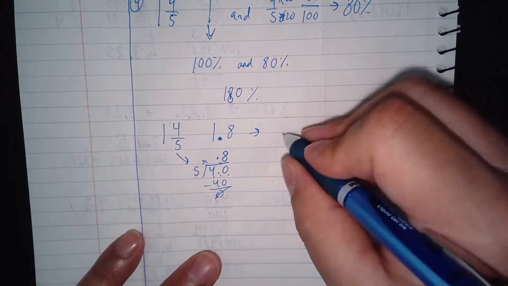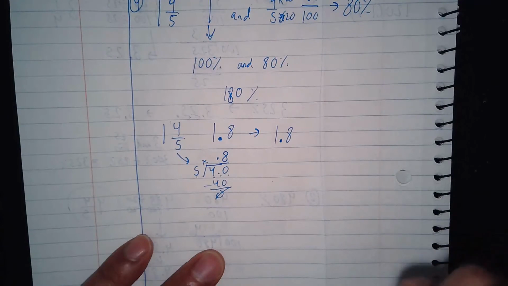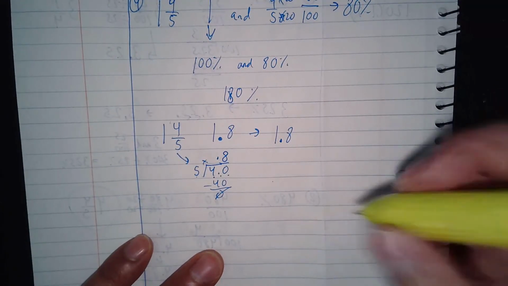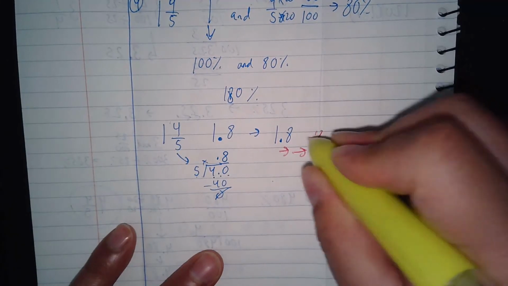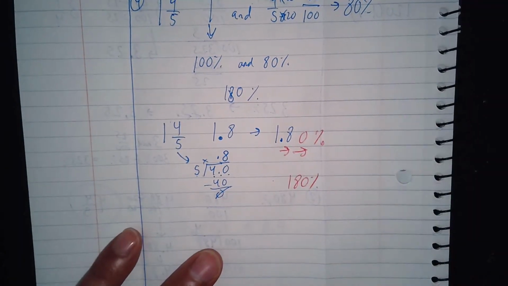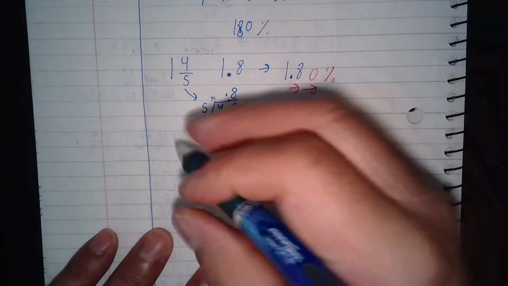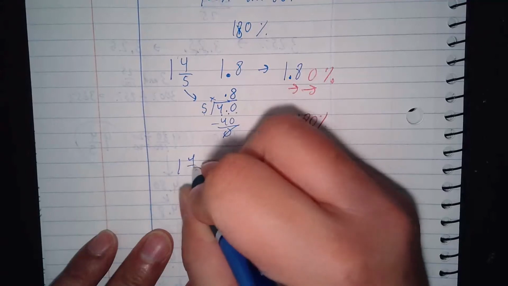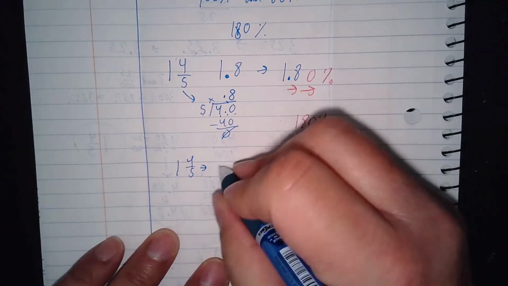Now I change that to a percent. I move 2 spaces to the right. 1, 2. Write the percent symbol, fill in spots with 0. There you go, same answer. Okay, you find the way that works best. I'll show one more, just keep it simple. If you know how to do this, you can do this instead. Change this to an improper fraction.